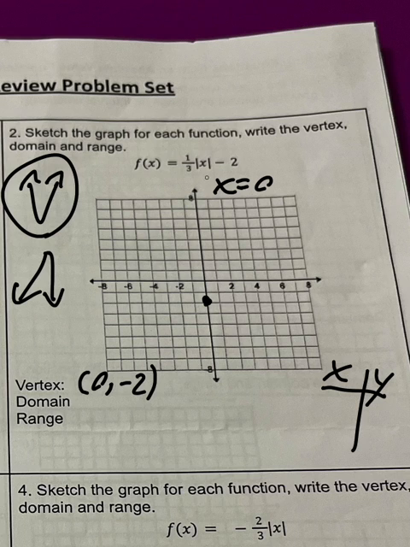Now, I would plug in negative 3 and positive 3, since those work out to become a whole number. Negative 3 and positive 3. I would also plug in negative 6 and positive 6. If you plug in negative 3, the absolute value of negative 3 is positive 3. And then 1/3 times 3 is going to be 1. And 1 minus 2 is going to be negative 1. So if you plug in 3, the y-coordinate will also be negative 1.